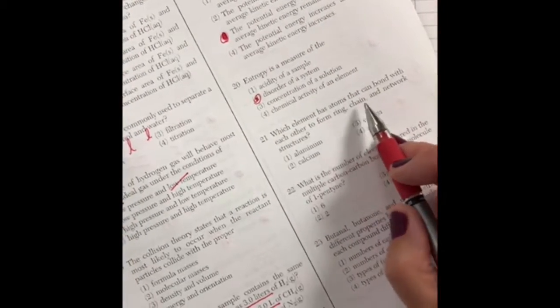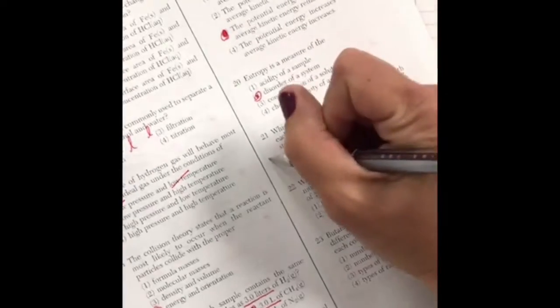Which element has atoms that combine with each other to form rings, chains, and networks? That's carbon. Organic molecules are able to form so many because carbon has 4 valence electrons, so it can form 4 bonds.